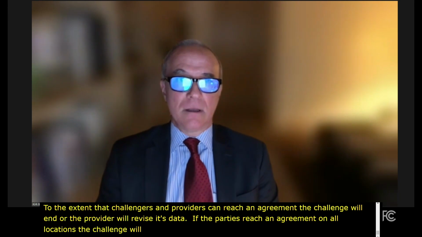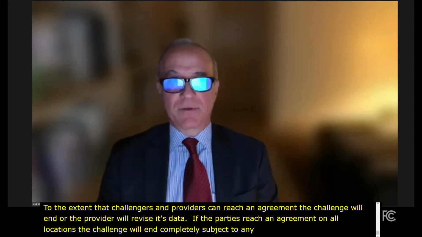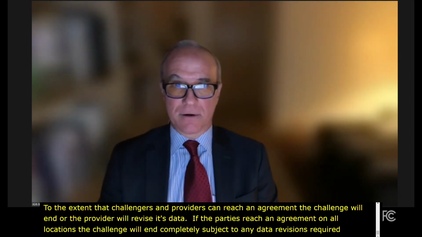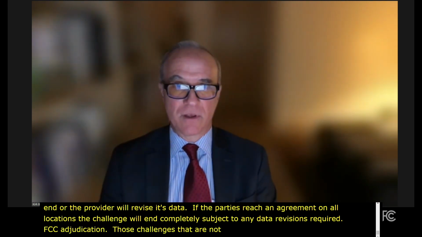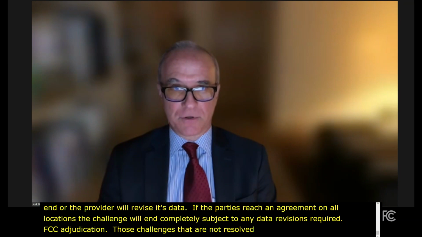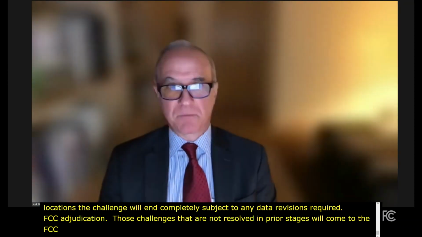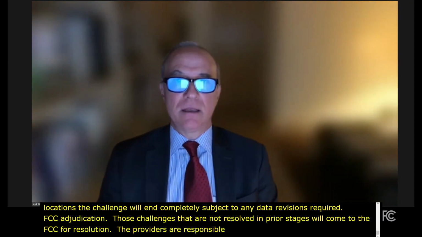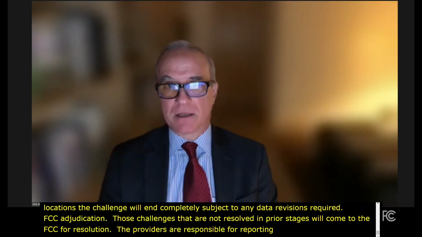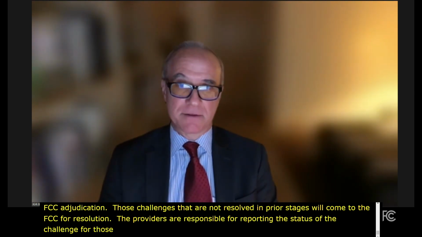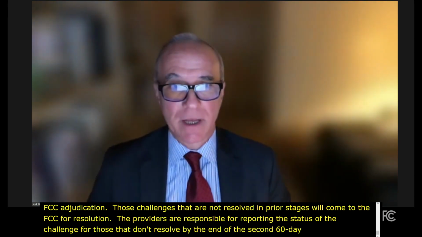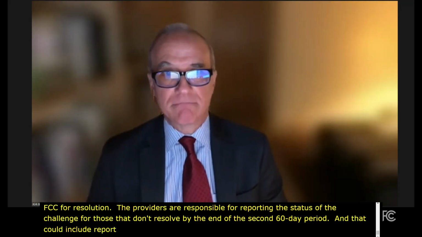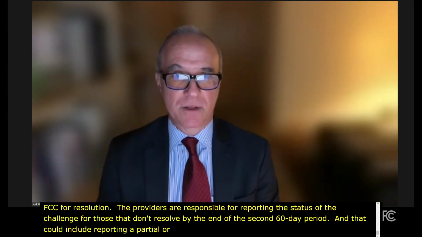So, FCC adjudication of unresolved challenges: those challenges that are not resolved at any of the prior stages will come to the FCC for resolution. The providers are responsible for reporting the status of the challenge for those that don't resolve by the end of the second 60-day period. And that could include reporting a partial or a complete resolution on the part of the parties.